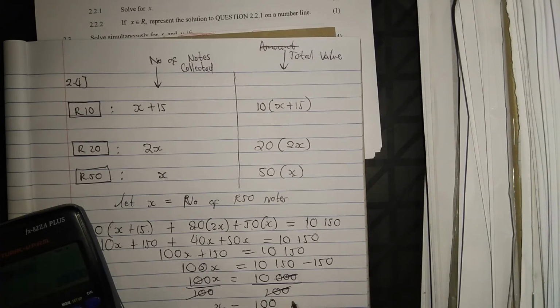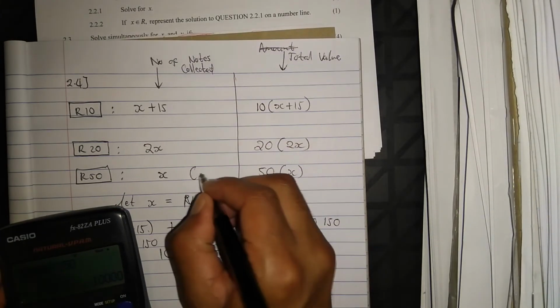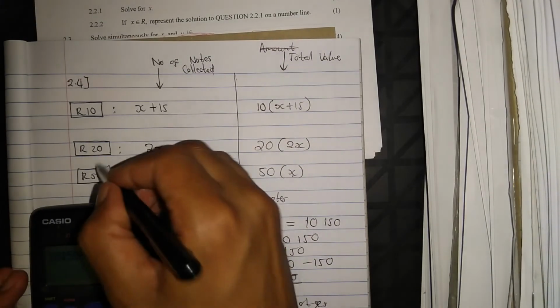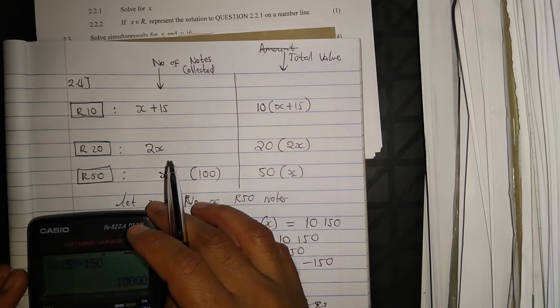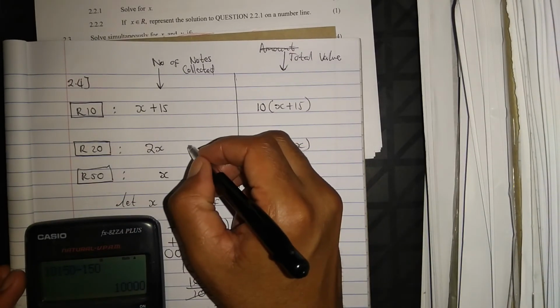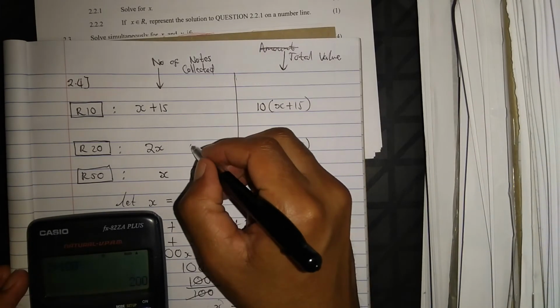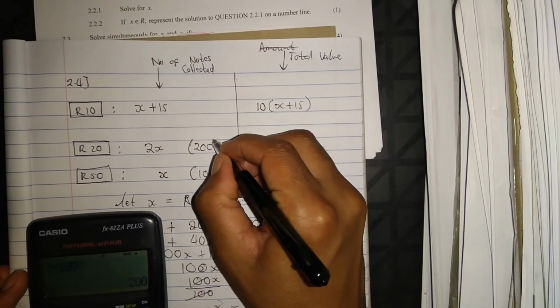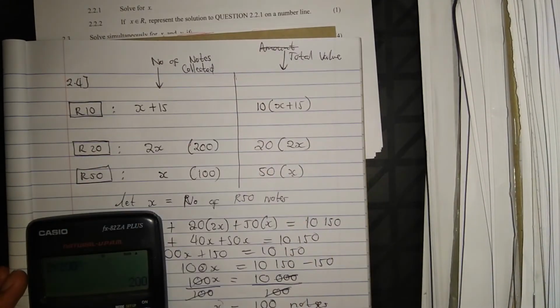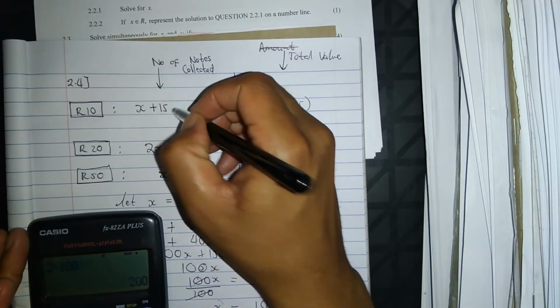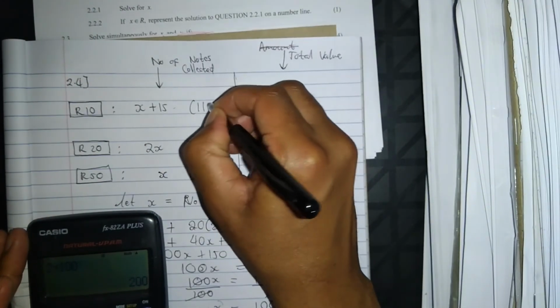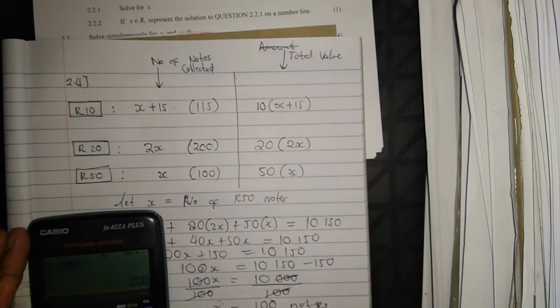Since x is equal to 100, it means 100 notes were collected for the 50 rand notes. Then 2 times x, which is 100, is equal to 200. It means 200 notes were collected for the 20 rand notes. And then for the 10 rand notes, it's 100 plus 15, which is 115. It means 115 notes for 10 rand were collected.